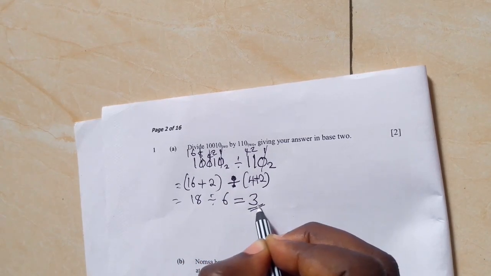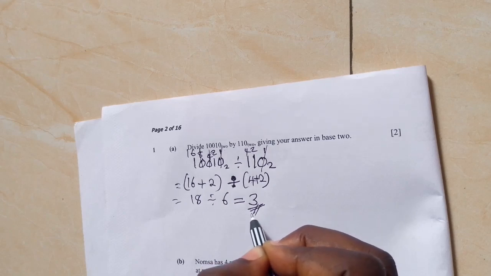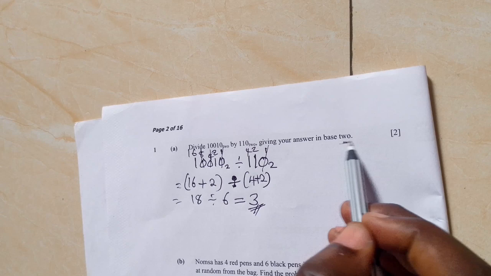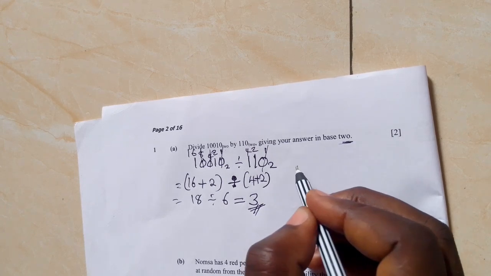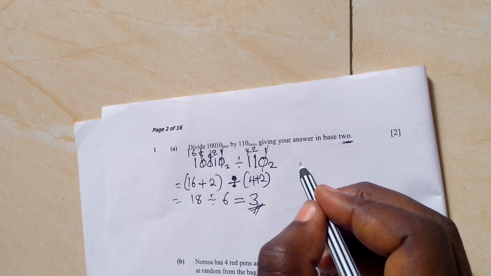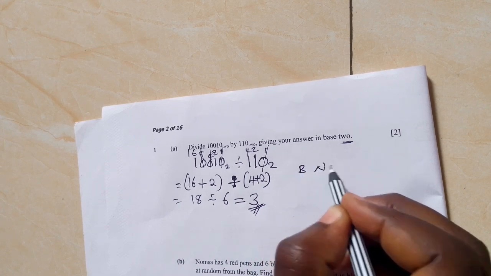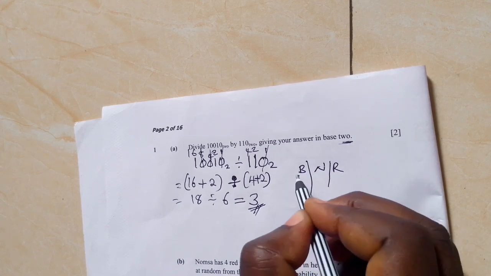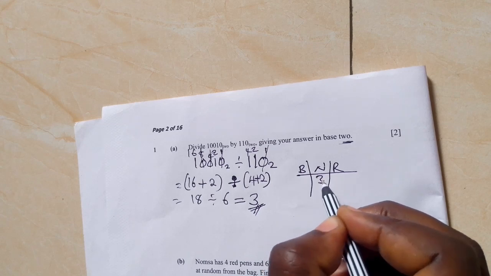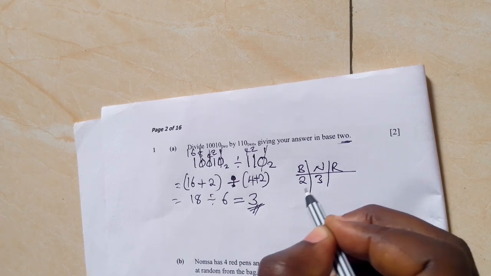So this answer here is in base 10. But the question says you must give your answer in base 2. So you are going to convert this 3 to base 2. So you have base number remainder here. The number you are converting is 3. You are converting 3 to base 2.